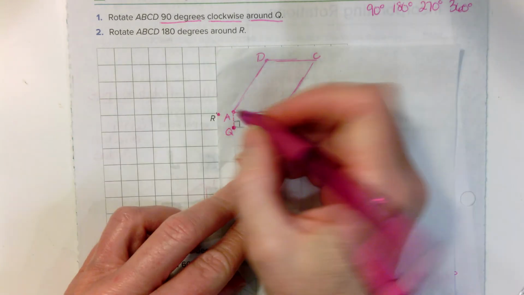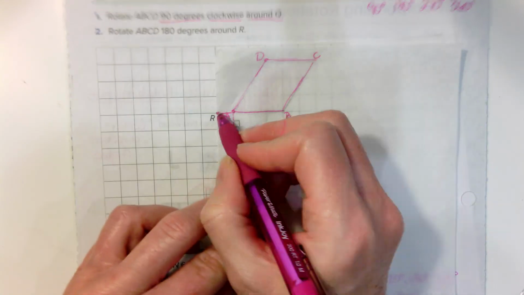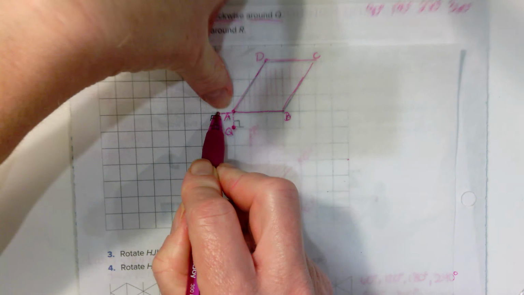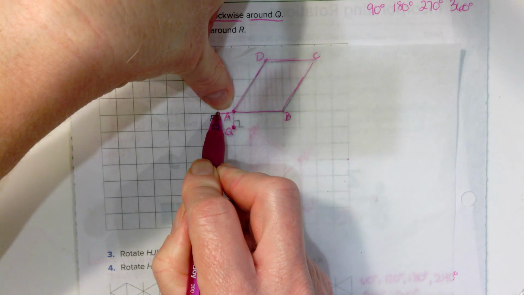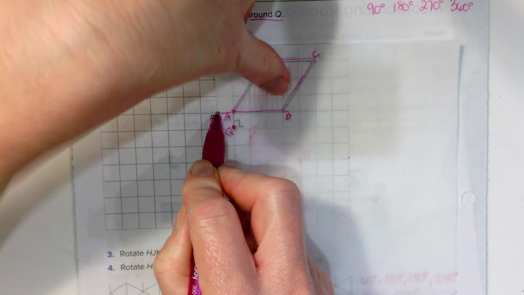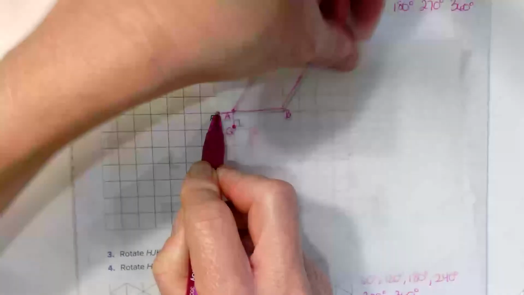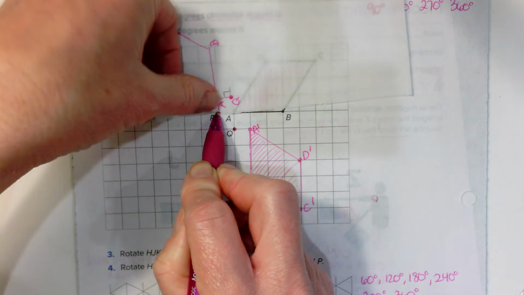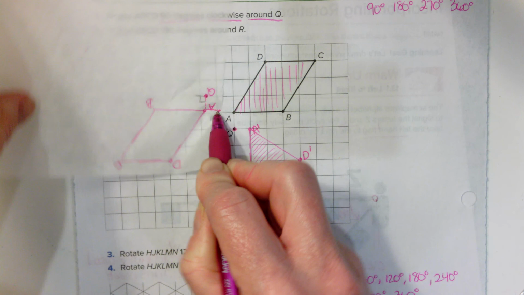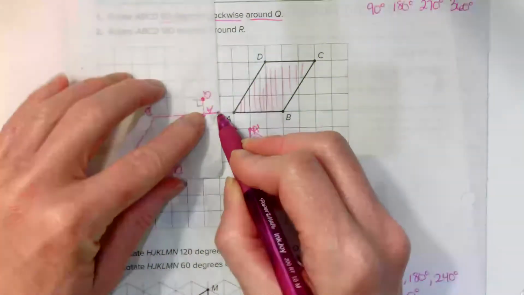Again, I need something to line up. So I'm going to line up this center with A. And so now I'm only going to concentrate on this little line between R and A, this horizontal line. I want to move that little line 180 degrees, and then I will have moved my entire figure. So if I move my little line until it's pointing straight up, I've now moved it 90 degrees. And if I move my little line till it's horizontal again, I've now moved it 180 degrees.